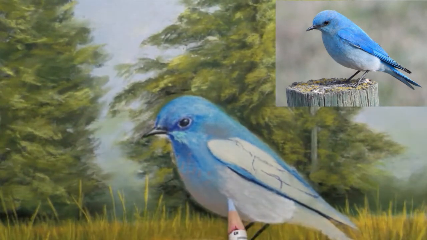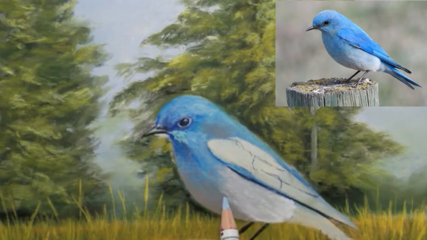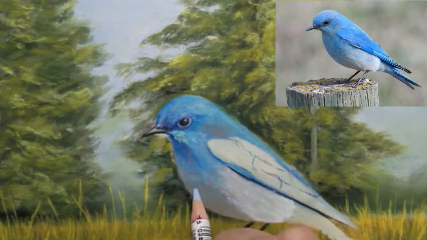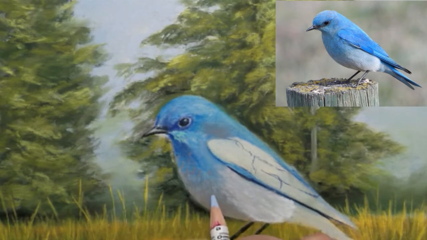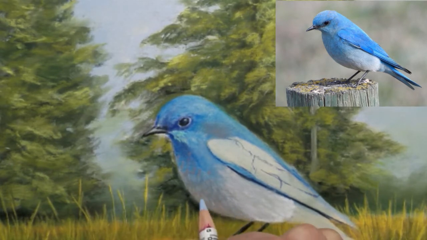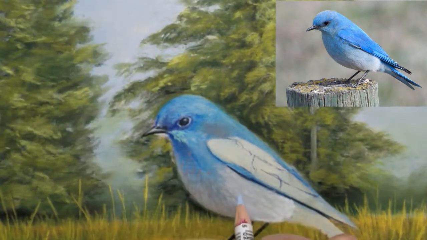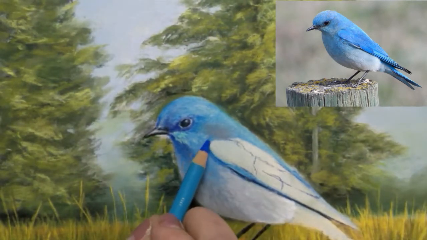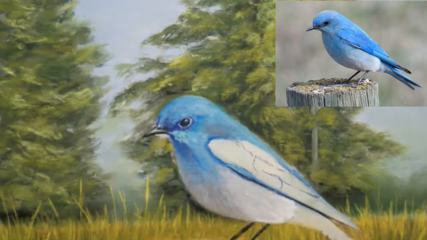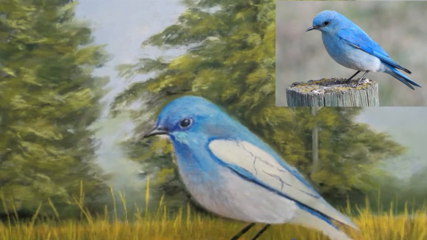I've added some gray and white to the area where the sunlight is casting on the side of the bird. I'm using a very light blue to begin creating some of the downy feathers on the bird's belly side.